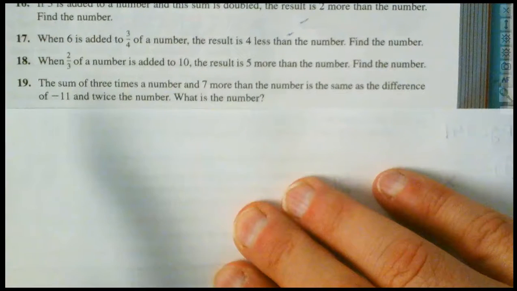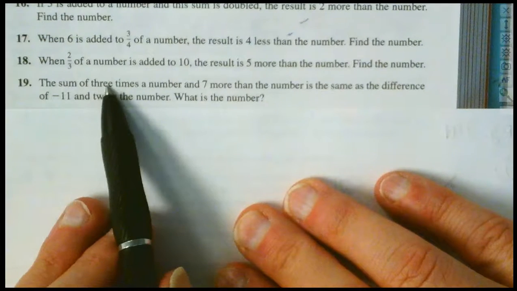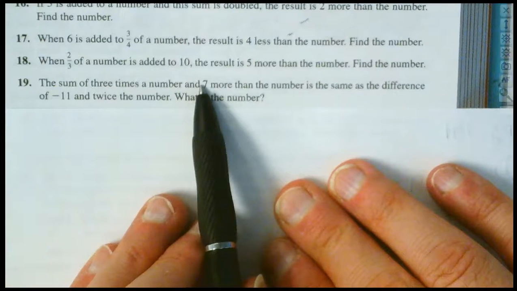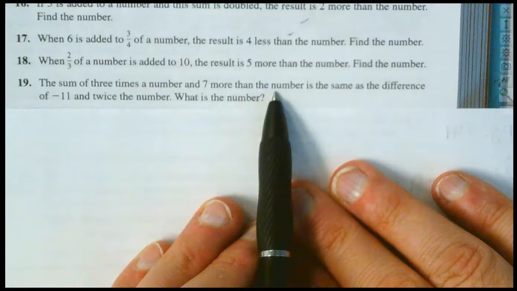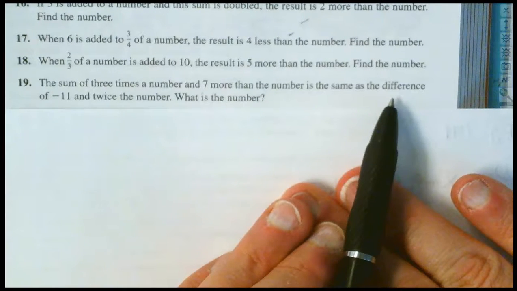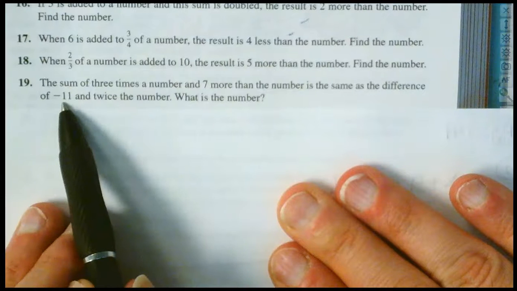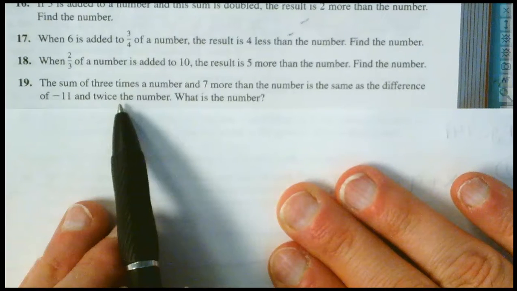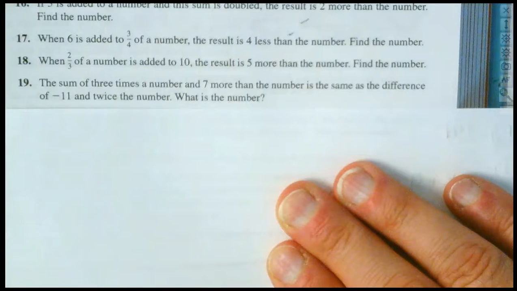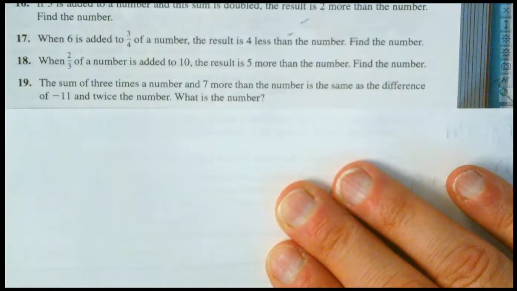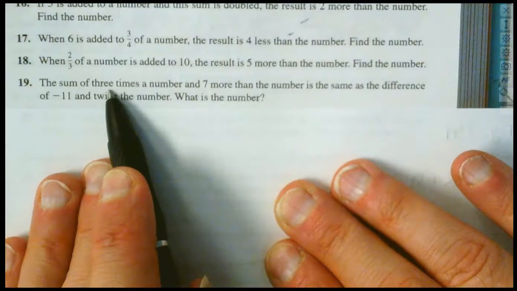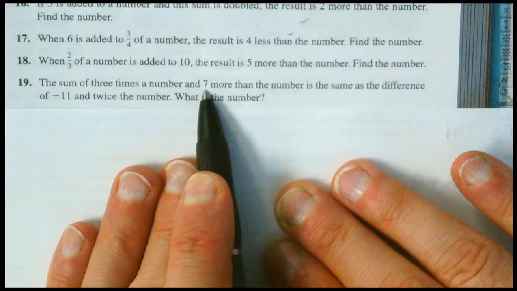And it says the sum of 3 times a number and 7 more than that number is the same as the difference of minus 11 and twice the number. What is the number? So let's first see what we've got. So the sum of 3 times a number and 7 more than the number.